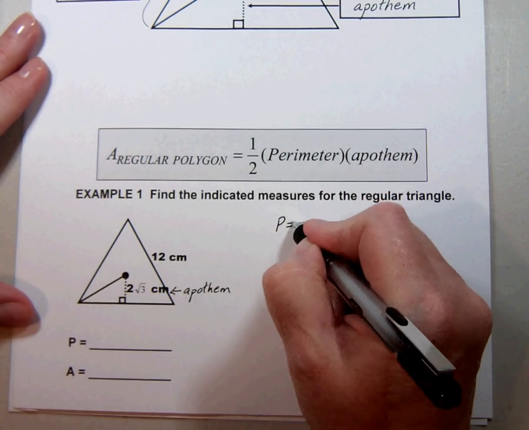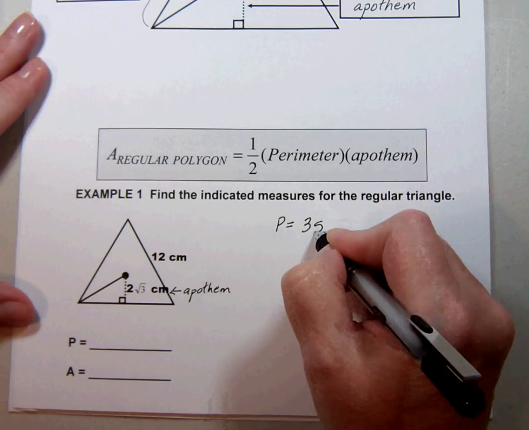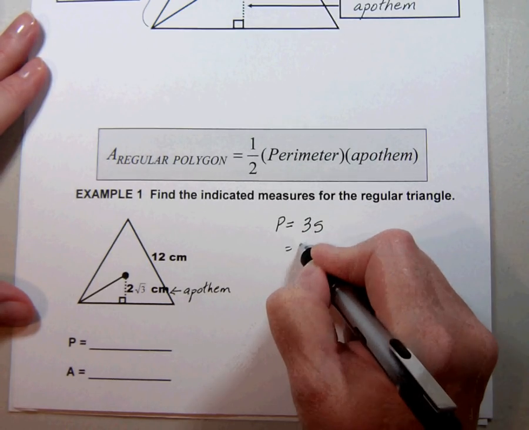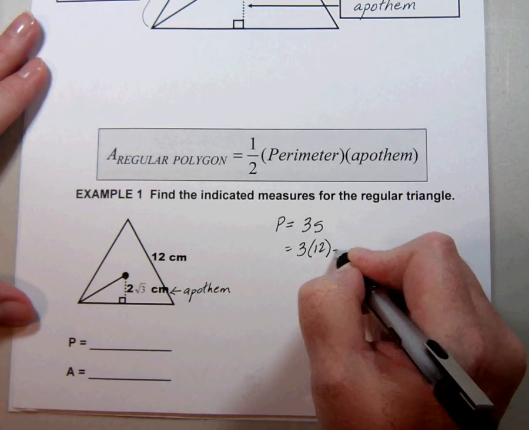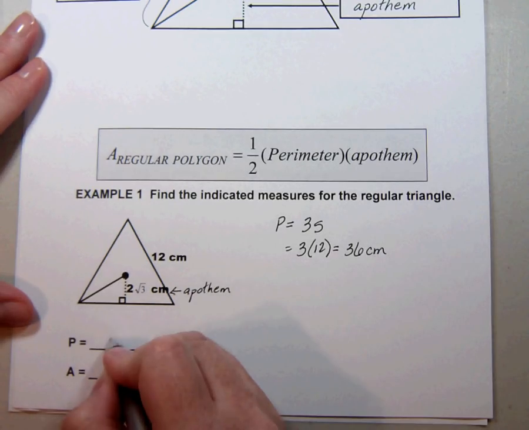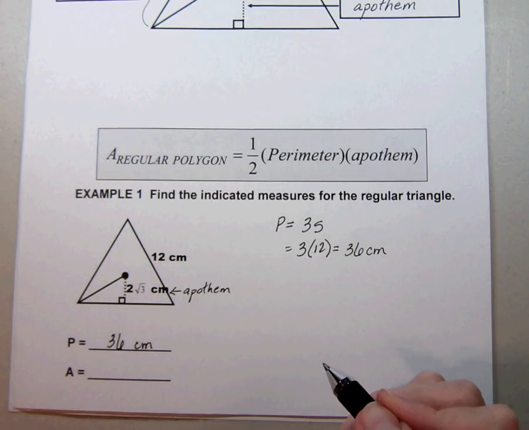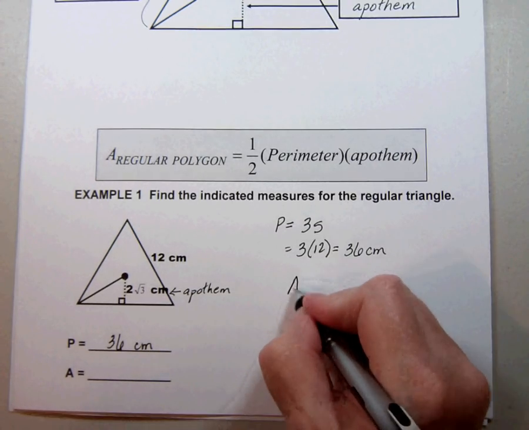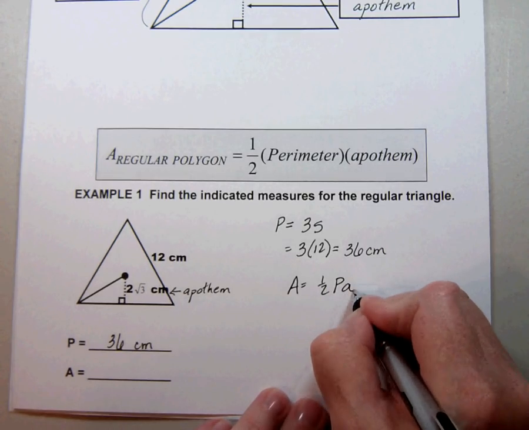And the perimeter of these triangles, you're always going to just multiply 3 times whatever the side is. So since the side is 12, you're going to multiply 3 times 12. So your perimeter in this case would be 36 centimeters. Go ahead and write that on P equals. That just means the perimeter. Now let's use the new formula we just learned. It's 1/2 the perimeter times the apothem.